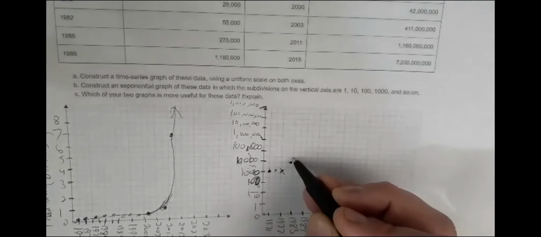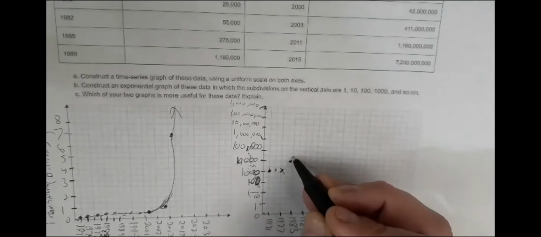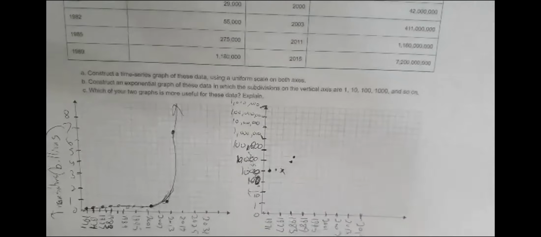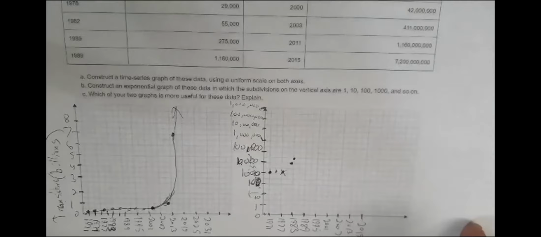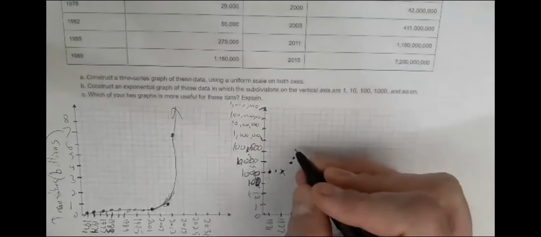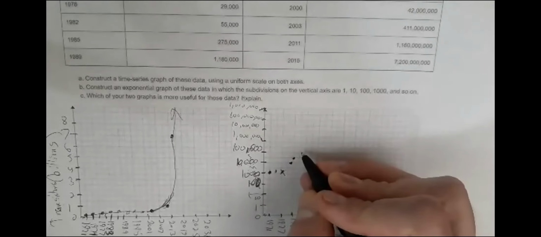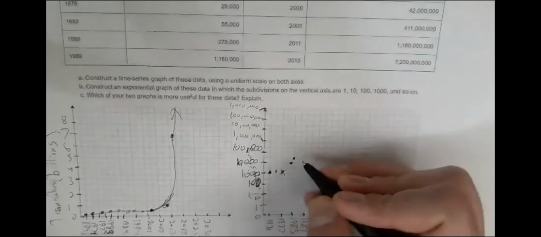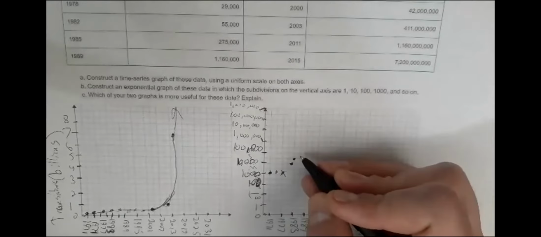I want to go to 65. So that would be right about there, I think. Let's say 55. The next one is 200, which this is 100. It should be right over this. And that 275 is happening in 1985.